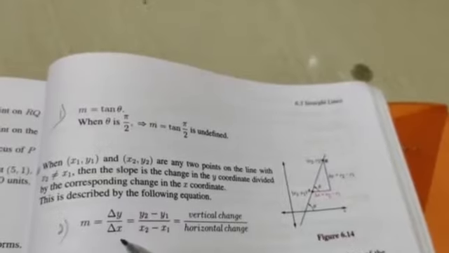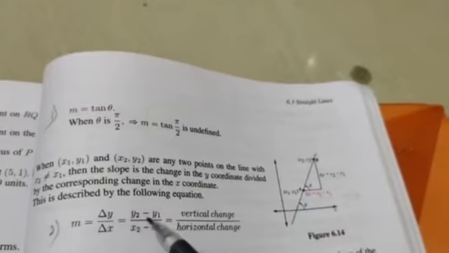Slope, that is m equal to del y by del x, that is del y is y2 minus y1, that is vertical change, and then divided by x2 minus x1, that is horizontal change. This is very important: when 2 points are given, the formula to find the slope is y2 minus y1 by x2 minus x1.